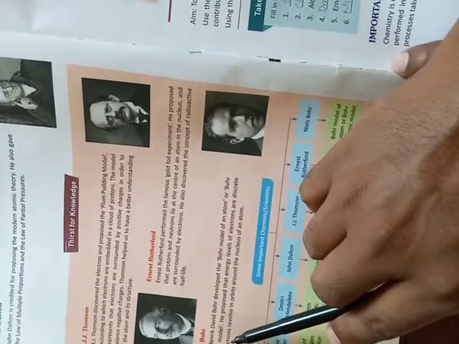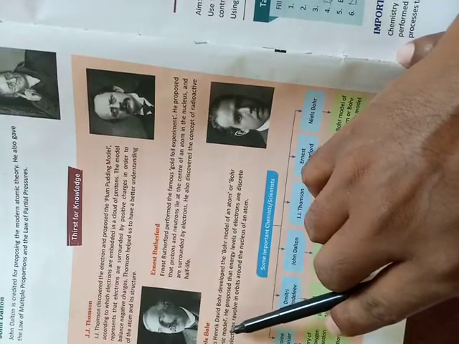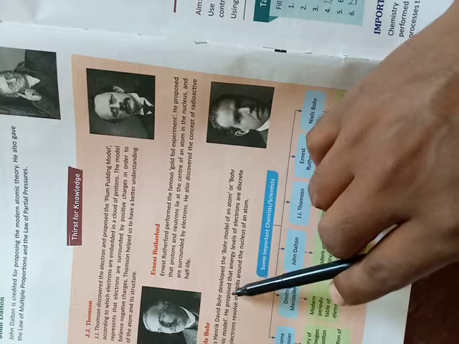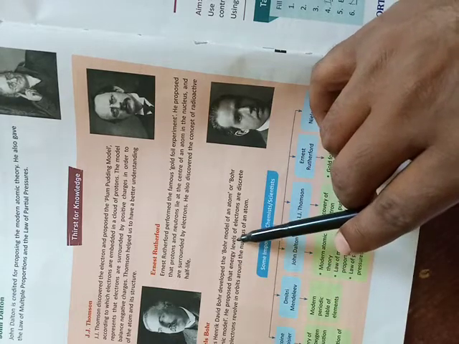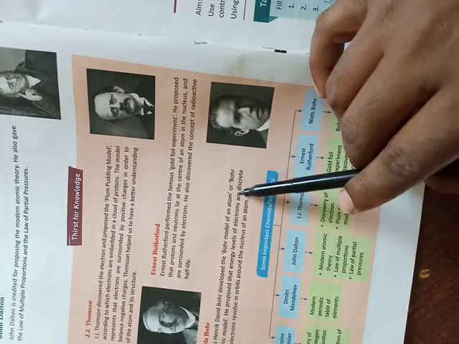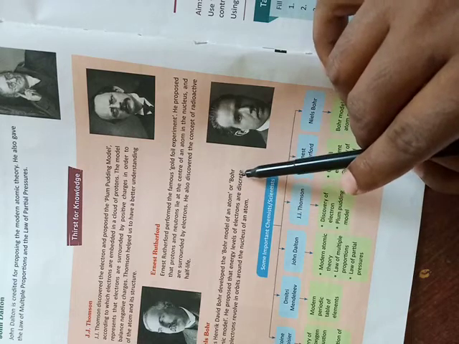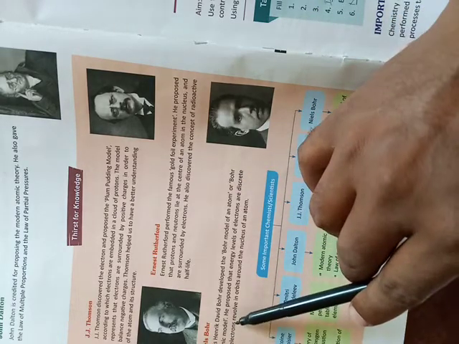Now let us study Niels Bohr. Niels Henrik David Bohr developed the Bohr model of an atom, or we could say the Bohr atomic model.